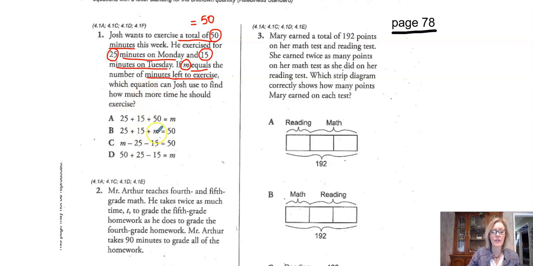So we're going to choose from the equations down here. And here's a really big hint to be able to get rid of a few of the ones that we even have to work on. Up here it said he had a total of 50. That means it equaled 50. We need to get rid of anything that doesn't equal 50. Look at A. A doesn't equal 50. A equals M. All right? Well, let's just get rid of that.